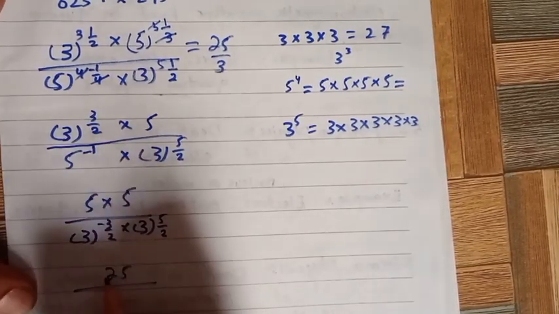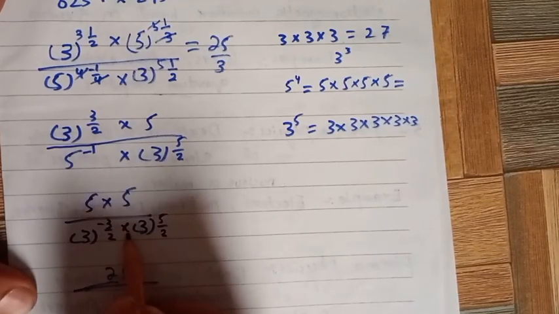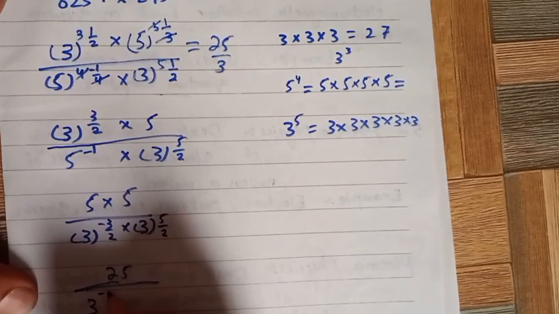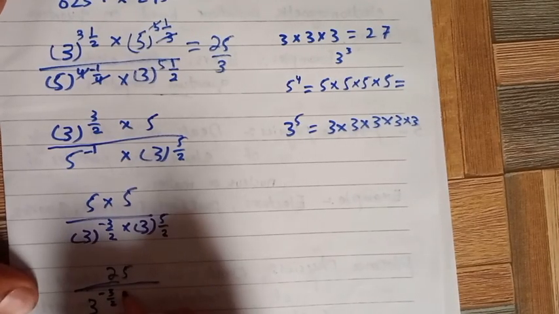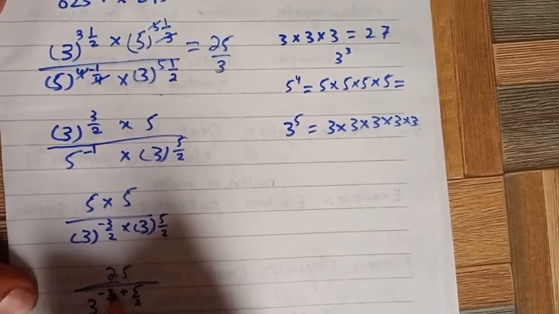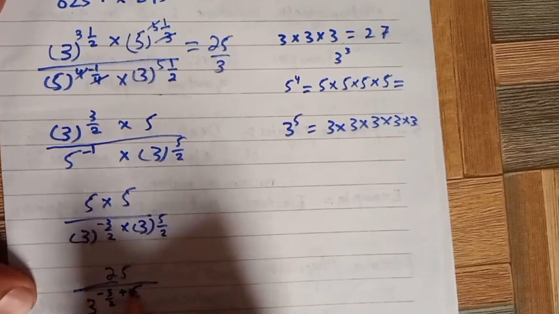Here the bases are the same and getting multiplied, so we will add the powers. 3 power minus 3 over 2 plus 5 over 2. 5 minus 3 will be 2.